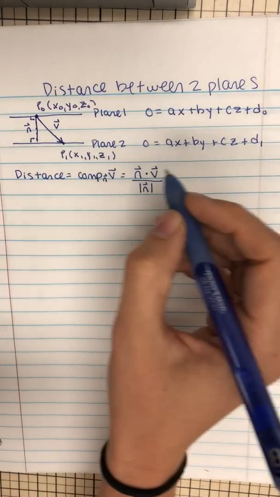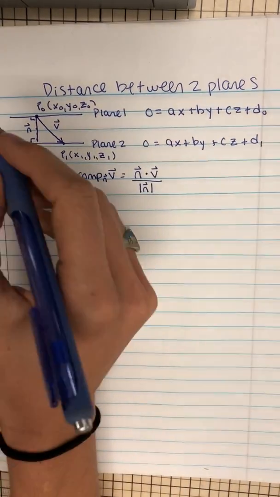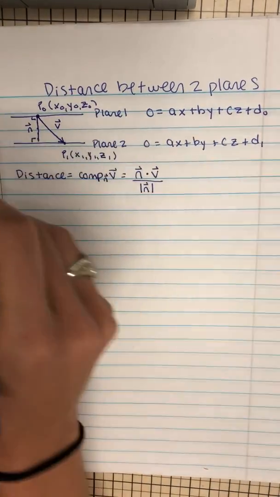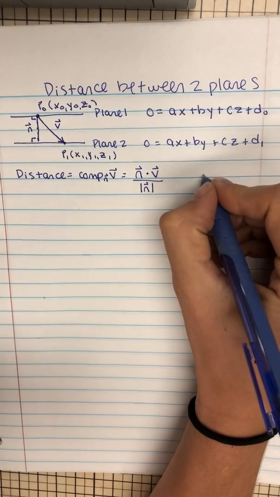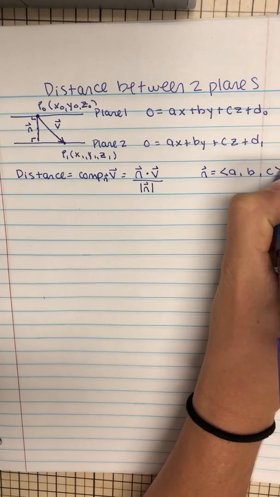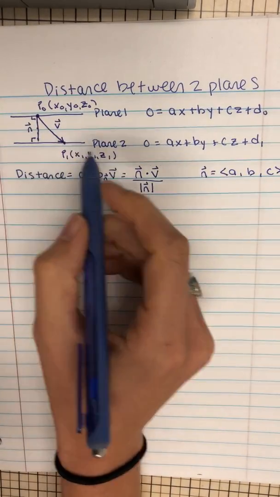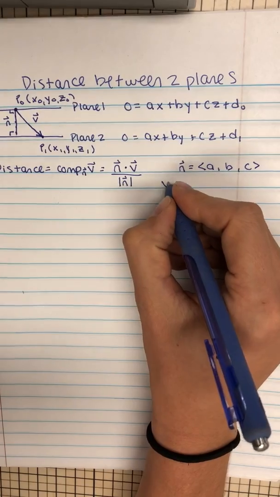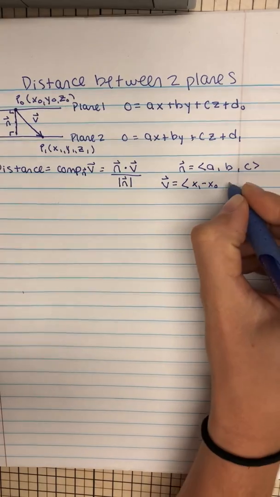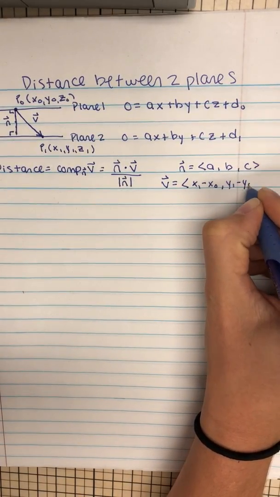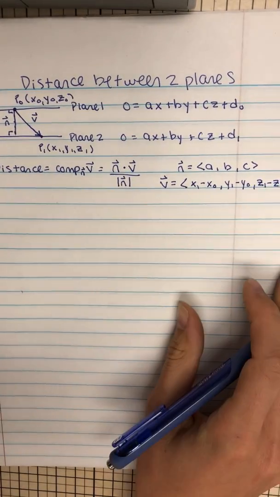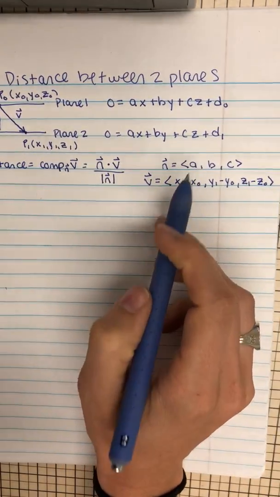And remember that in an equation of a plane, the normal vector provides us our A, B, and C, those direction numbers. Oh, you can't see what I wrote over here. So don't forget, N is A, B, C. And V is this vector right here. So V is the vector x1 minus x0, y1 minus y0, z1 minus z0. And I kind of went off the page there, but these are our two vectors.